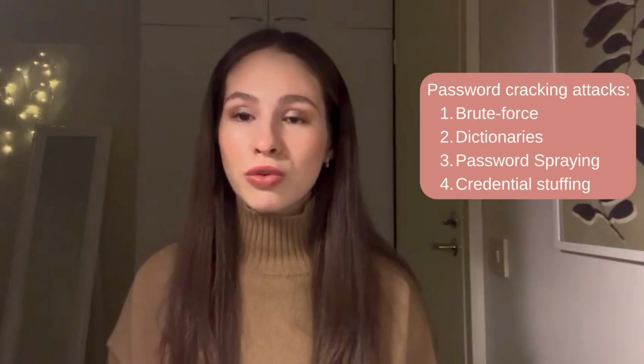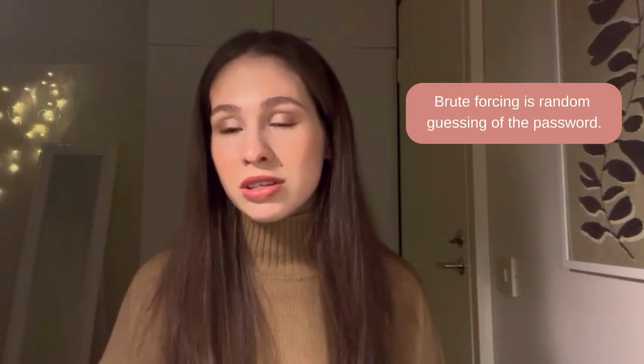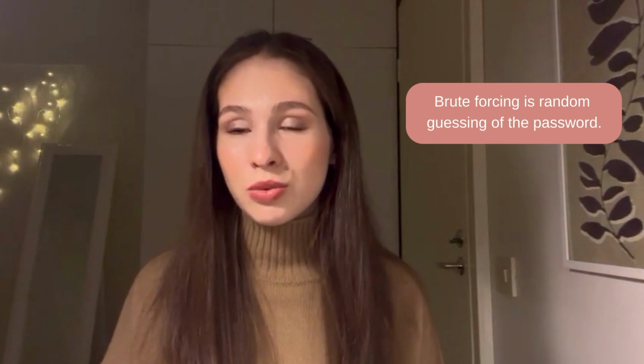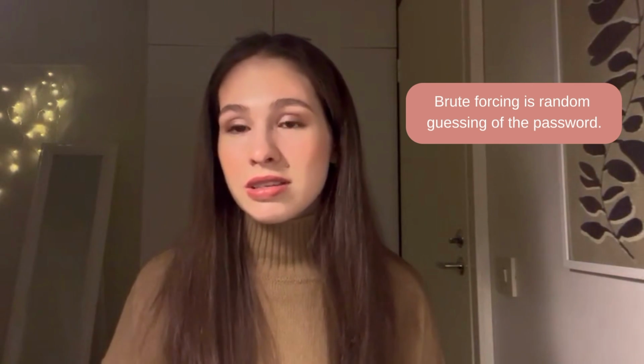In this video we will do password cracking for web application. To start with, there are 4 types of password cracking attacks. Those are brute forcing, dictionary, password spraying, and password stuffing attacks. Brute forcing is random guessing of the password. There are lots of keys that you have to guess, and it takes lots of time.